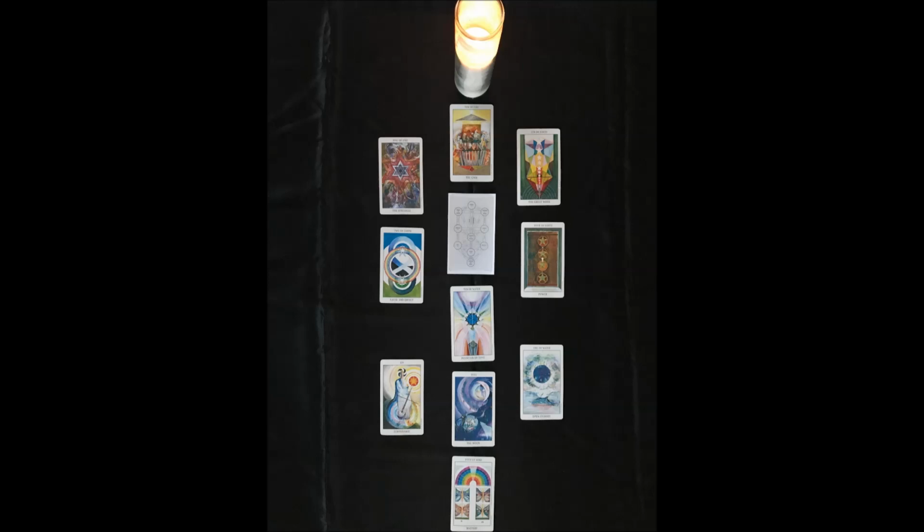Okay, so they never said it was going to be easy. But it is going to be rewarding, because we're talking about the great work. How could it be other? It's also important because the significator card is saying we need to expand. And expansion doesn't happen without contraction.